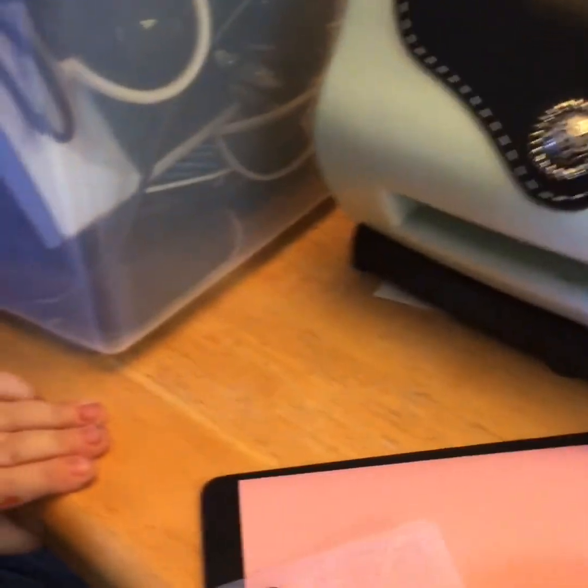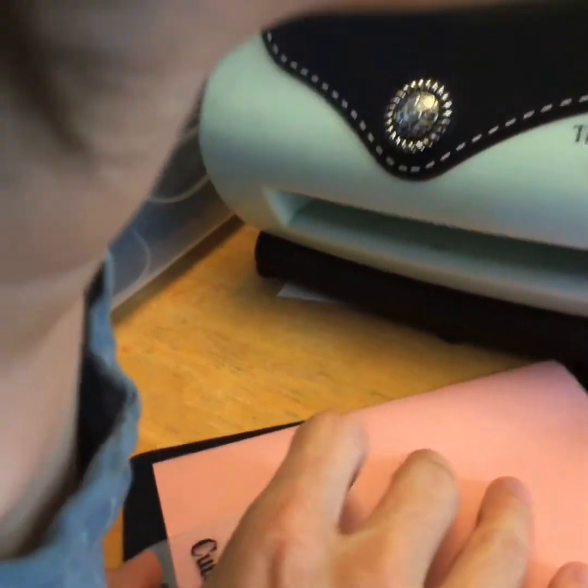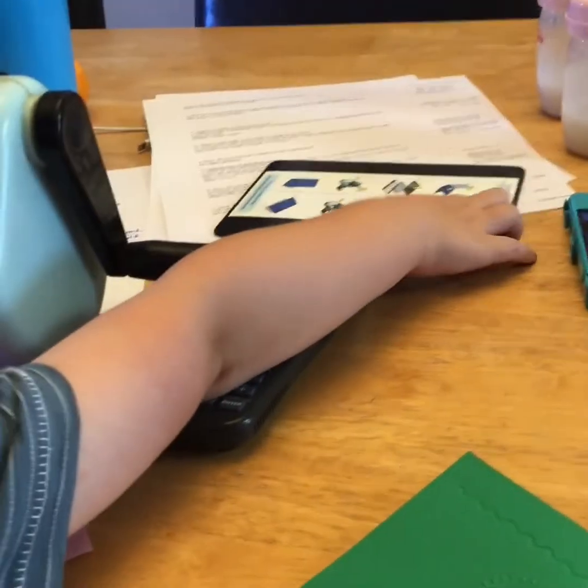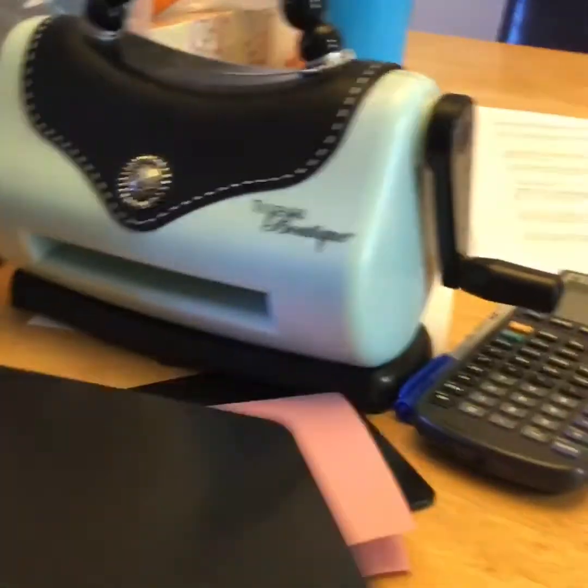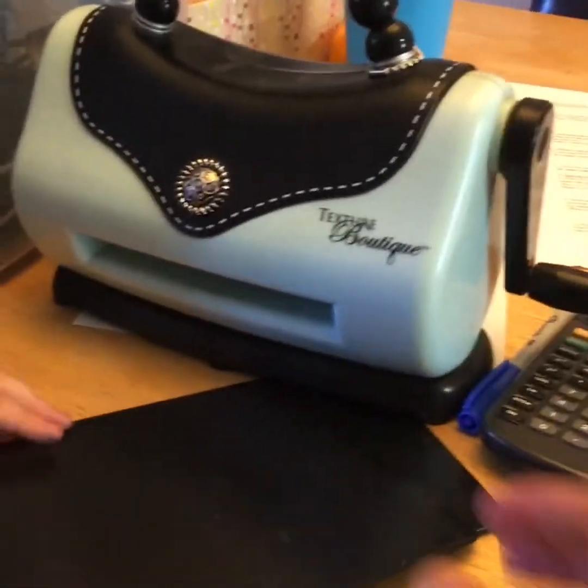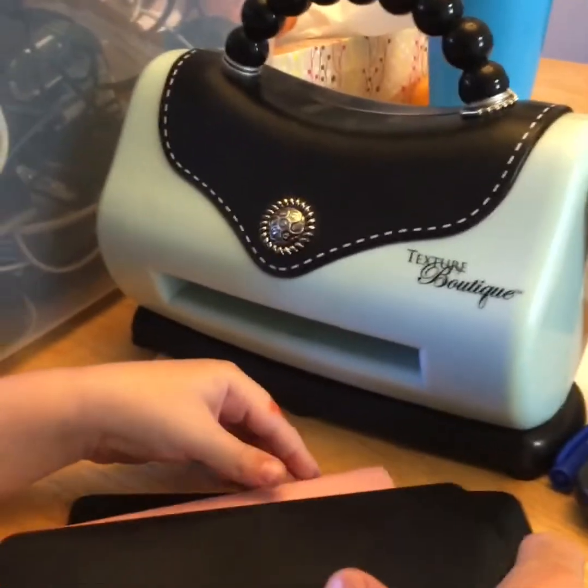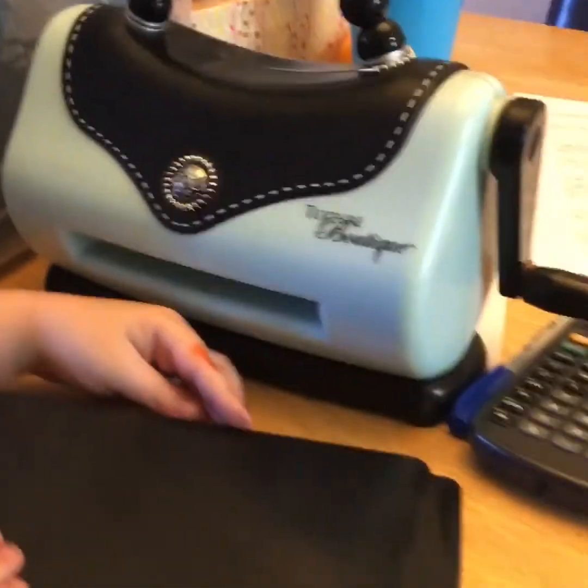Okay, let's move the machine so you can do it. Is this a good spot for the machine? Yeah. Then sandwich the black thing here.